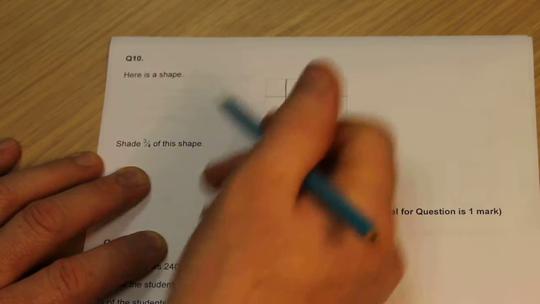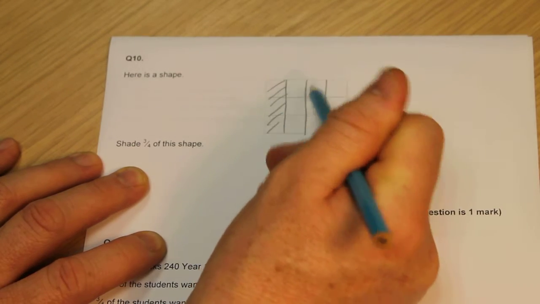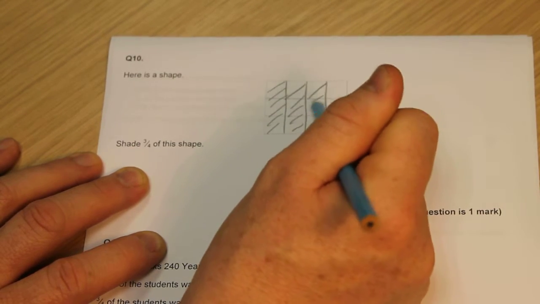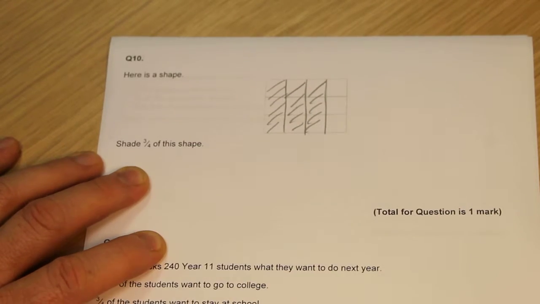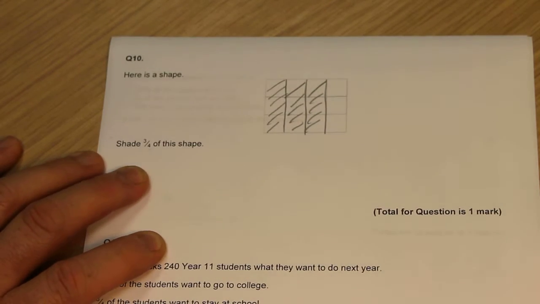To shade 3 of those would mean I would shade all of there, there, and there, and leaving 1 left over behind. So I've now shaded 3/4 of my shape.